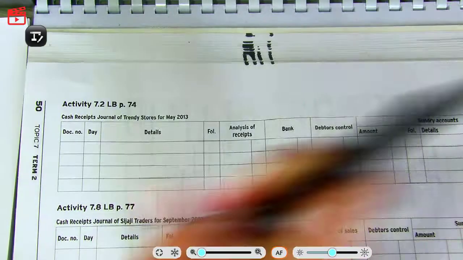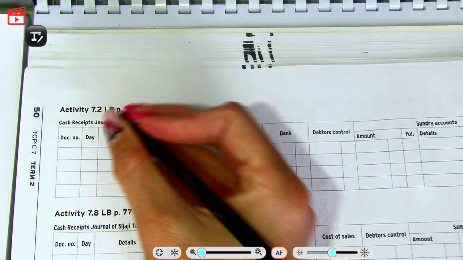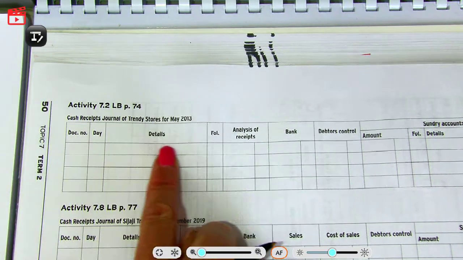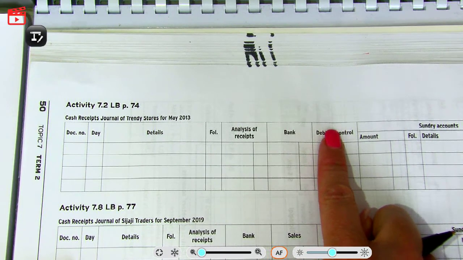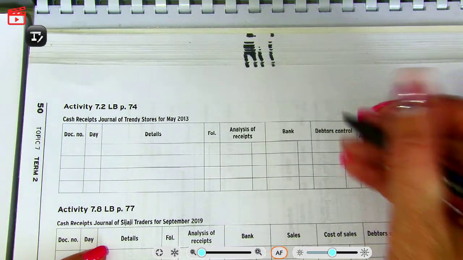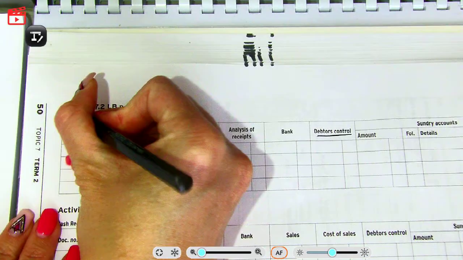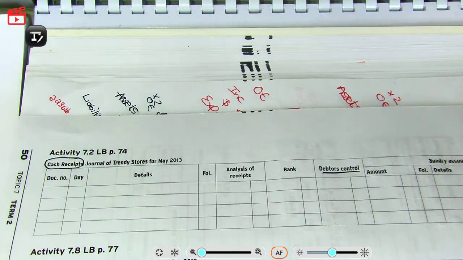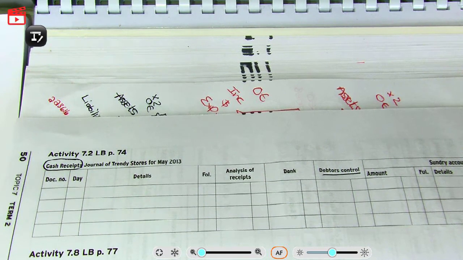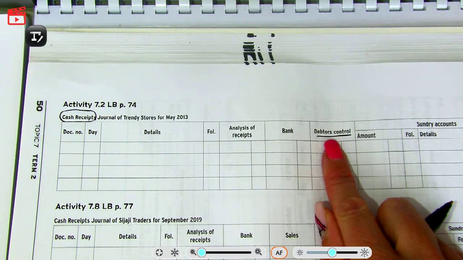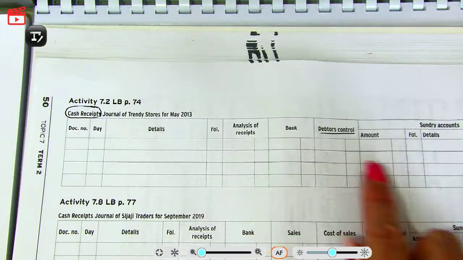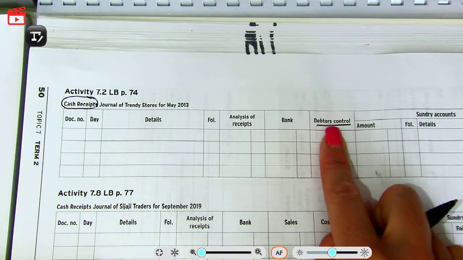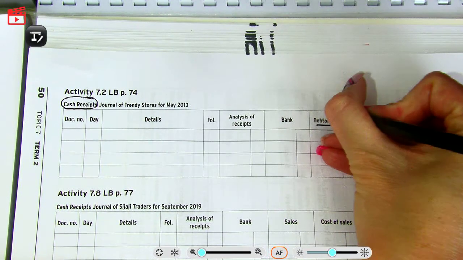My first CRJ entry is on the 2nd. Before we continue, let's look here. That hasn't changed; these are all pretty much the same. But if you look here, we now have a debtors control column. This account represents money that we have received, because we are in my cash receipts journal. Debtors control is a control account for people who owe me money. If a debtor is paying me, I record it in my CRJ, and this shows that I have now received money from that debtor. So we will put it in my debtors control column. And remember, this is classified as an asset.